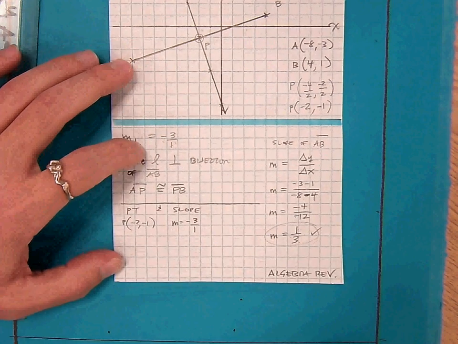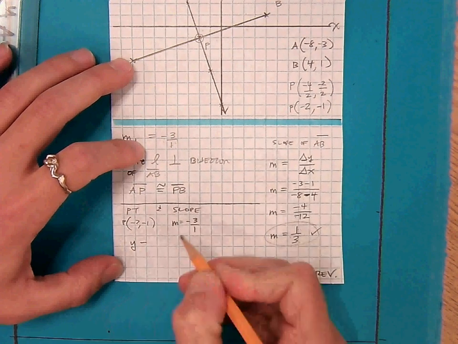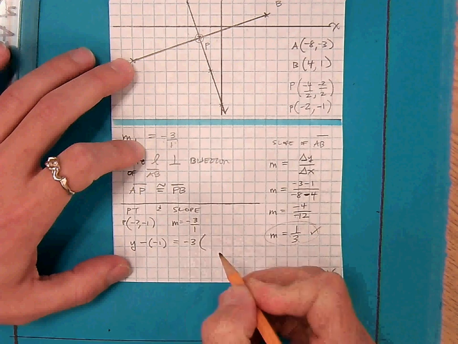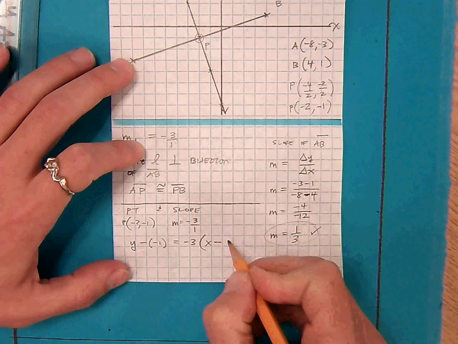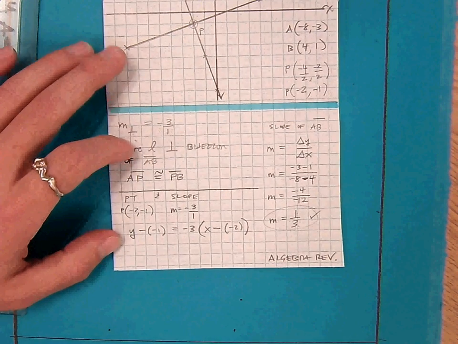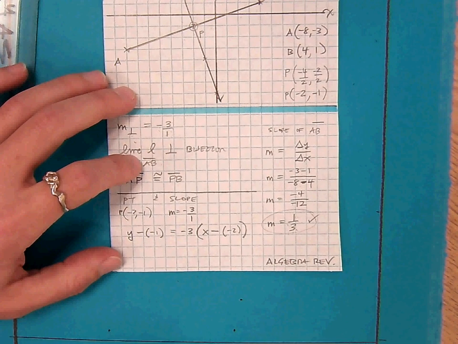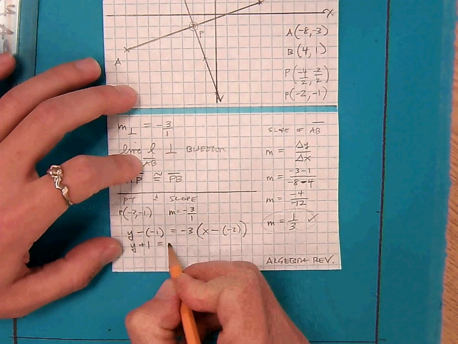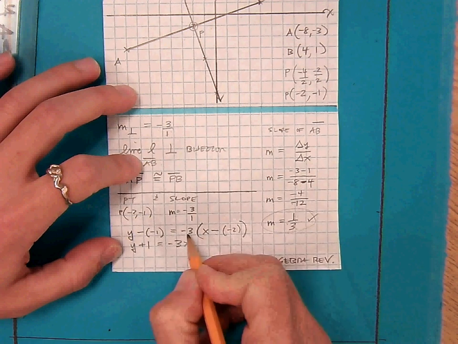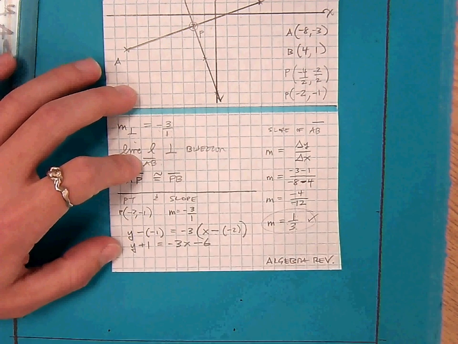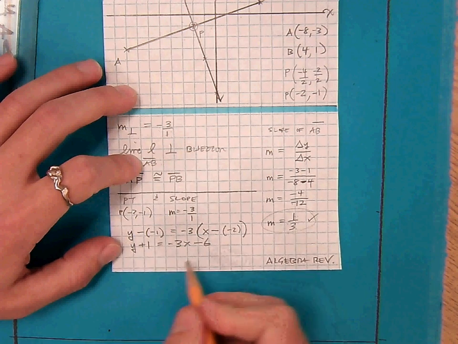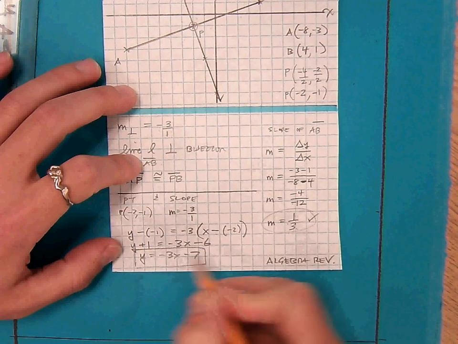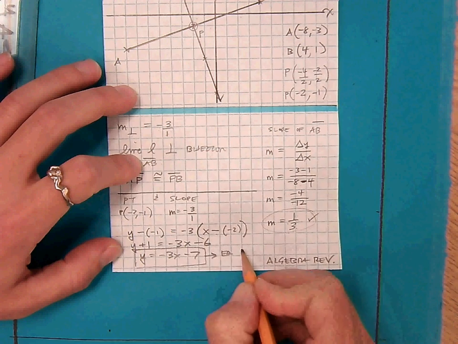And then I set up what's called the point slope form. That's y minus our y value equals m, I'm just going to use -3, our slope, x minus our x value. And then we solve for y and get what's called slope-intercept form, or you maybe remember it as y equals mx plus b. So we get y plus 1 equals, distribute your -3, -3x, that's a plus 2, so that's a -6. And then one more step, subtract 1 from both sides, y equals -3x minus 7. And that is the equation of our perpendicular bisector.